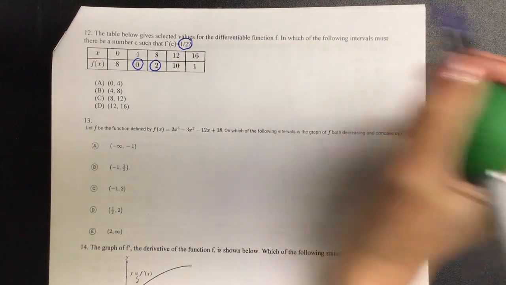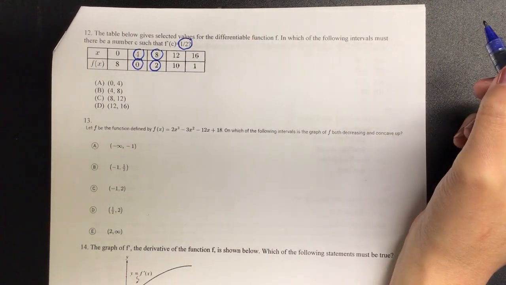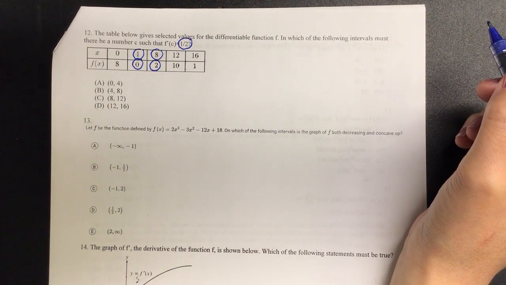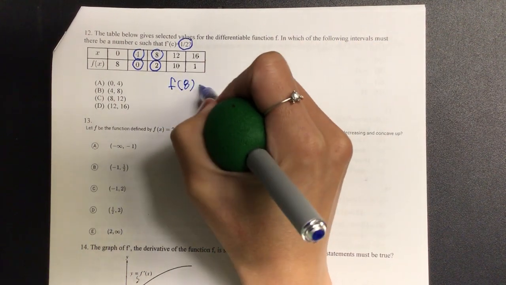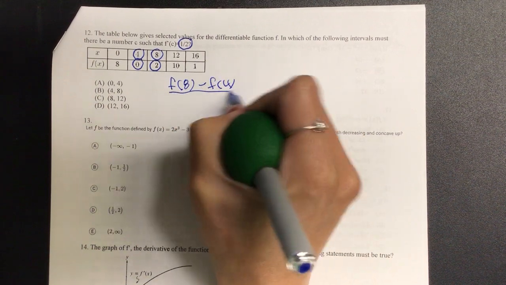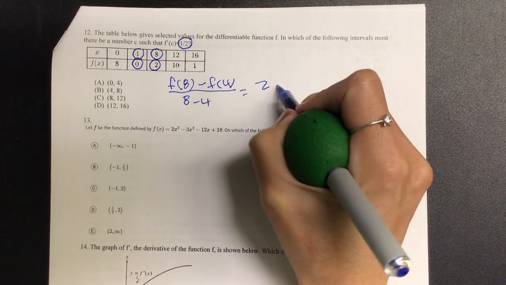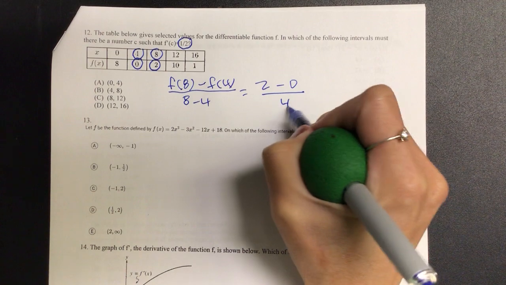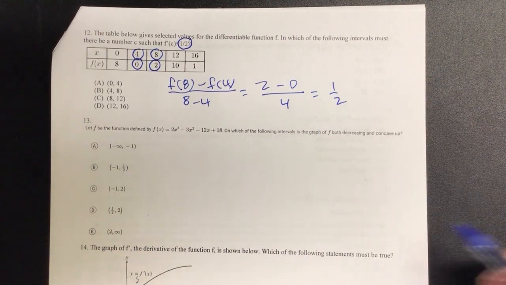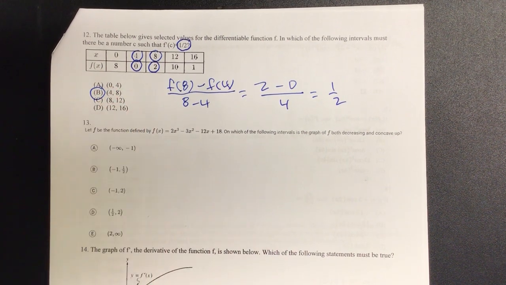The difference between these two is 2, right? Difference between 4 and 8 is how many? 4. What is 2 over 4? It is 1/2. So we know f of 8 minus f of 4 over 8 minus 4 is equal to, we know f of 8 is 2, minus f of 4 is 0, over 4. That does give me 1/2. And that will be between 4 to 8. And of course, if you get stuck, you can look at the answer choices and compare where the slope is going to be 1/2.